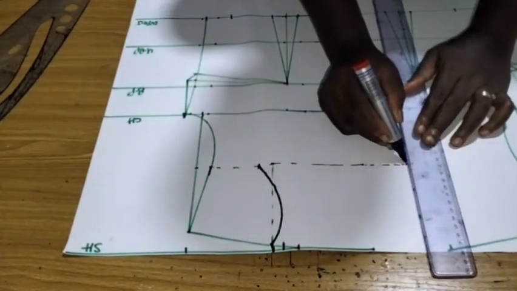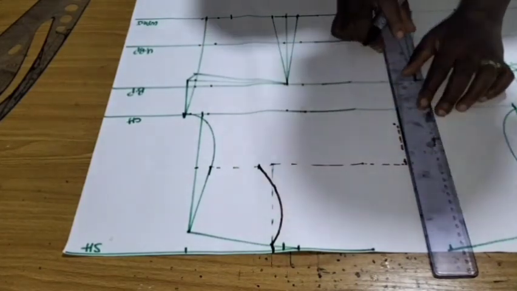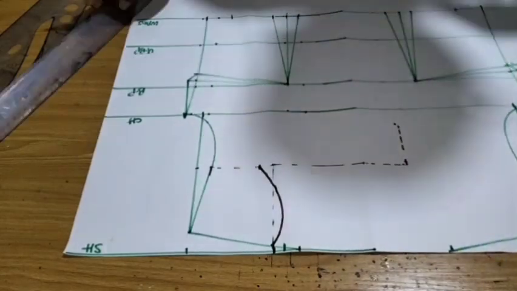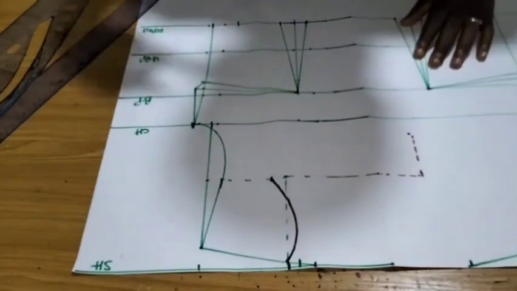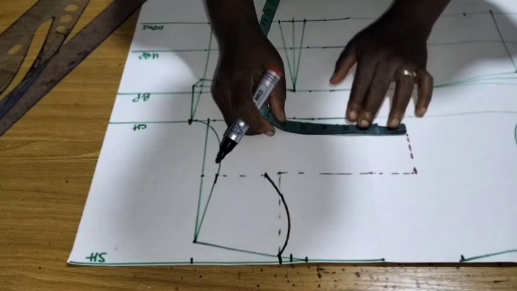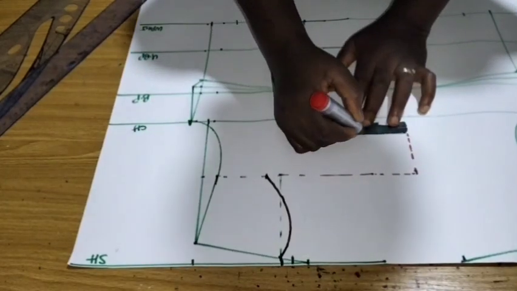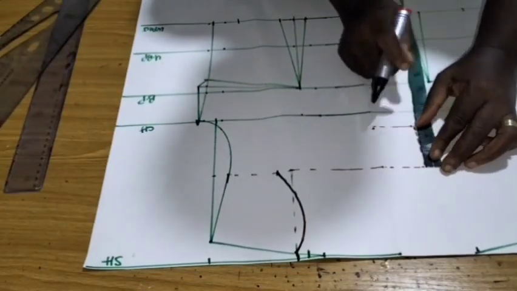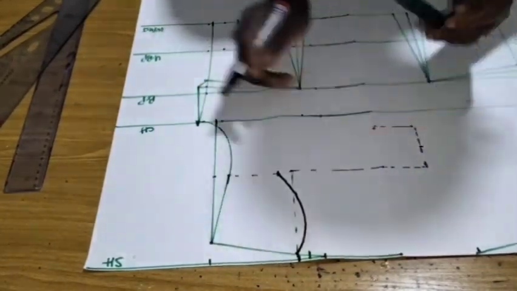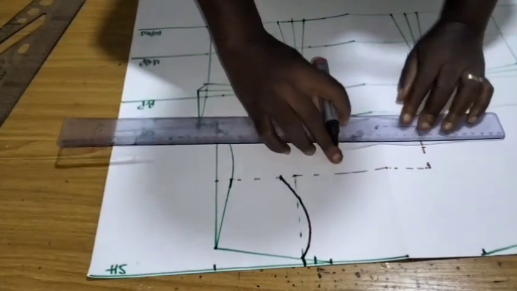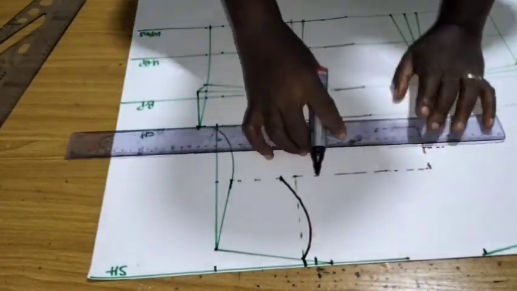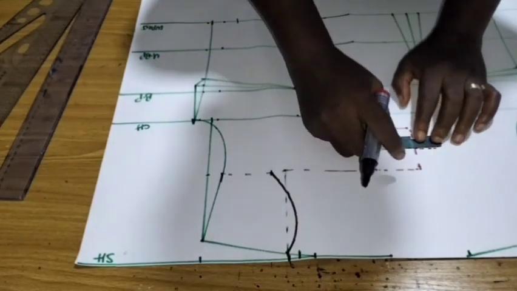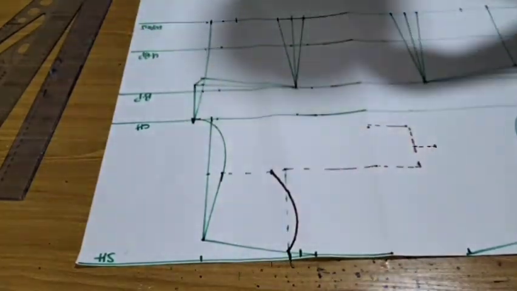I'll also mark my dotted lines. From the 2.5 inches point, which I mark the dotted line right now, I'm going to also measure another 2 inches going towards the center front line. These lines are just to guide us to create this shape of the neckline. So we are going to get the midpoint of the vertical line, which is the 2.5 inches. Then you extend it outward with 1 inch. I'll go ahead and mark 1 inch outwards.